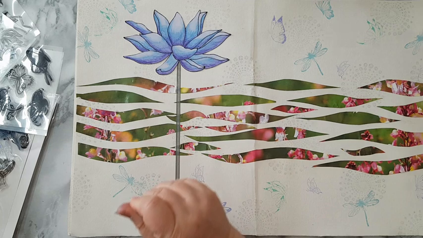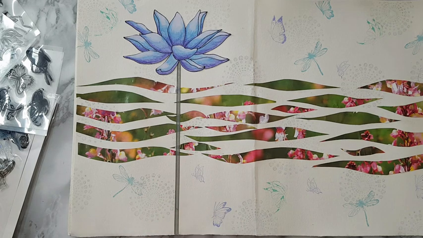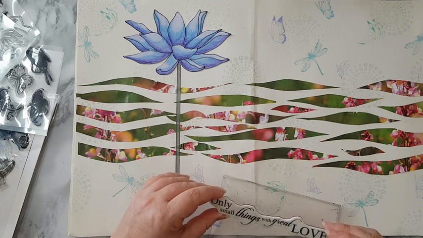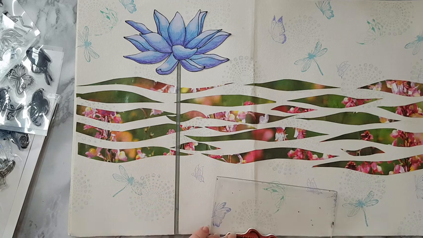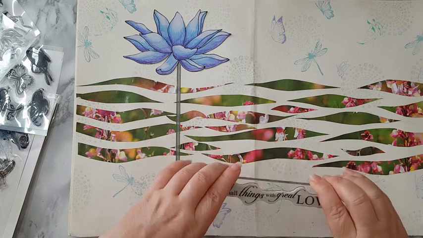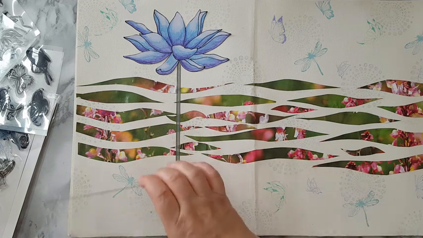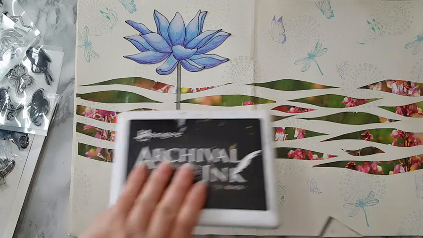Okay, and now I just want to stamp some saying. I've got this stamp. This is from a set from Stamperia. Only small things with great love. So putting it here, and let's see, let's do black just for this.